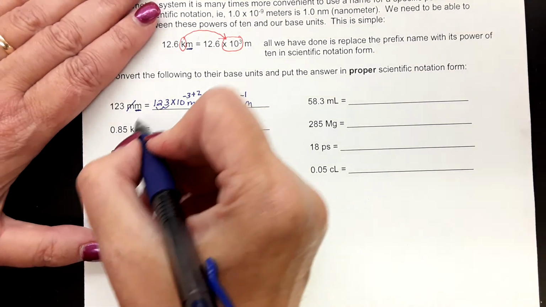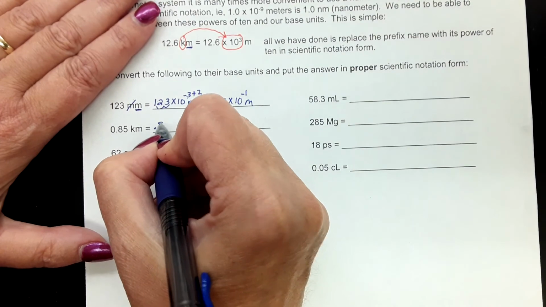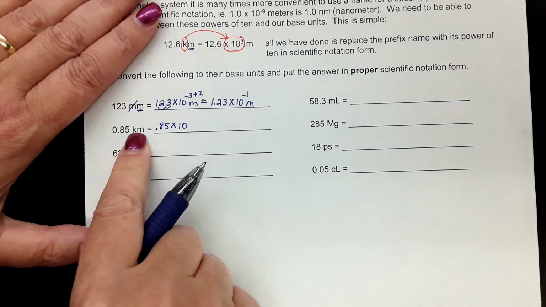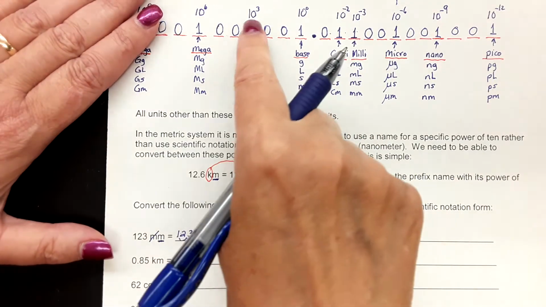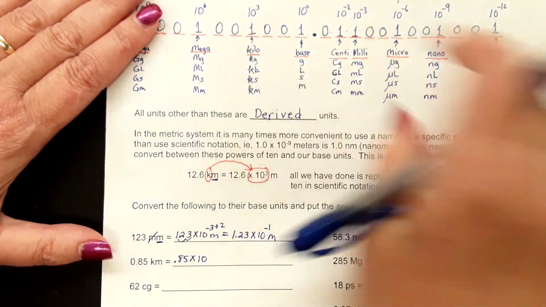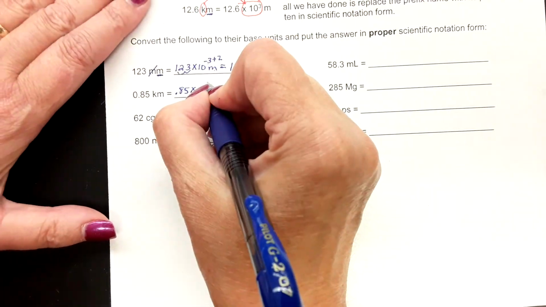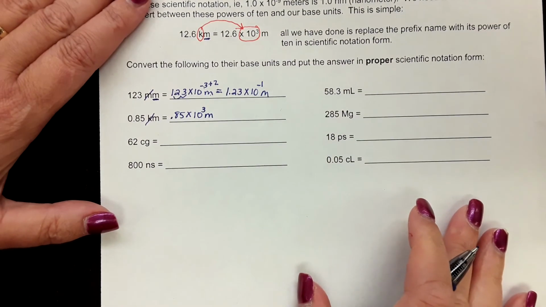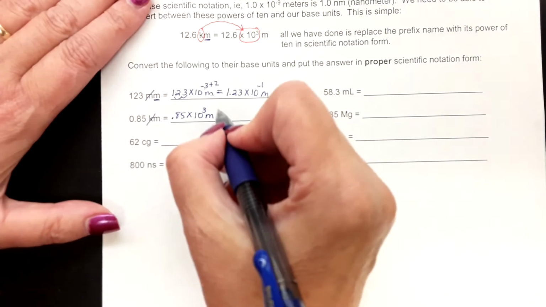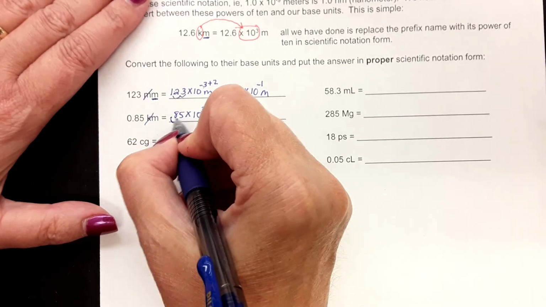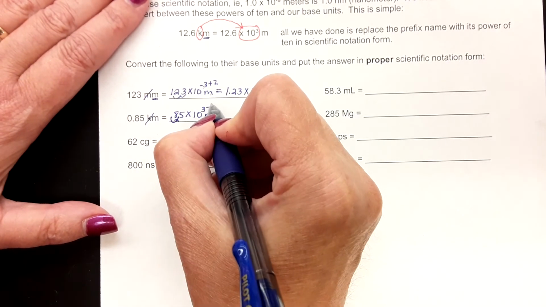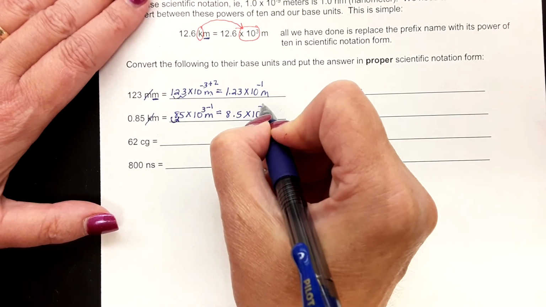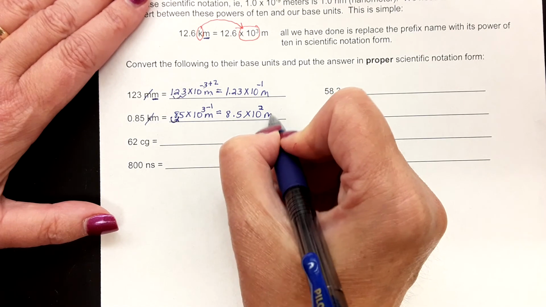All right, look at the next one. We're going to write down the measure, and we're going to say times 10. We want to go from kilometers to meters. Kilo is 10 cubed, positive 3. So we're going to put a positive 3 for the power, get rid of the K, leave the meter behind. Is it proper form? No. So we're going to move the decimal 1 place to the right. We're going to subtract 1, and we get 8.5 times 10 to the 2 meters.